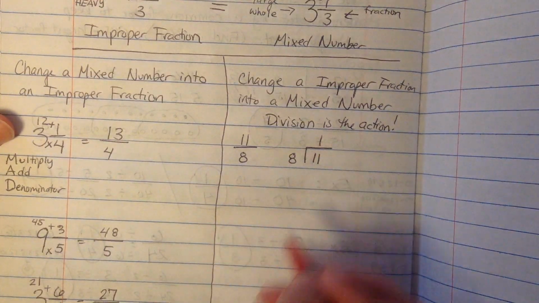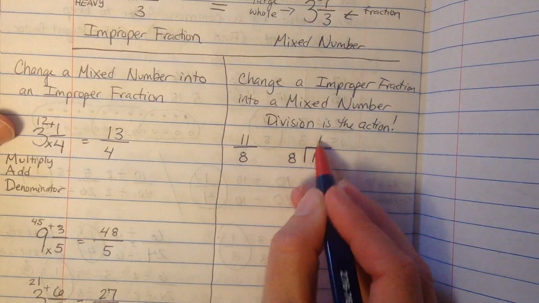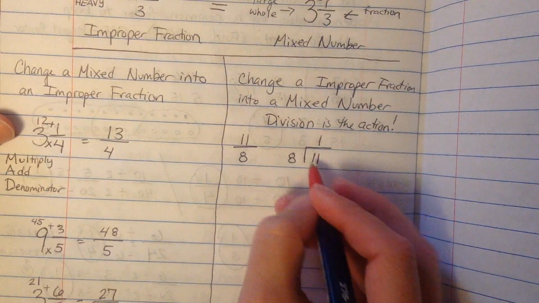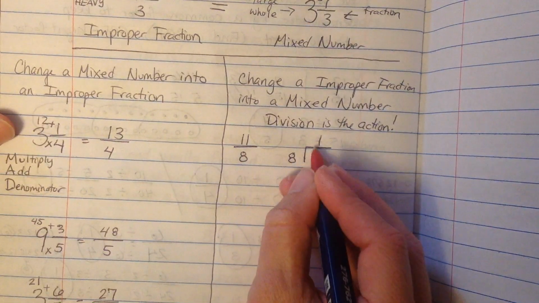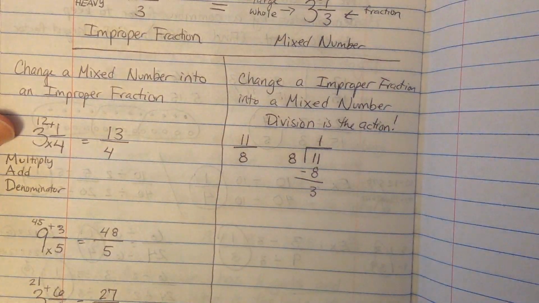And so remember the long division process. 8 goes into 11 once. Then we have to multiply 1 times 8 in order to get a remainder. And remember the next step is to subtract. 11 minus 8 is 3. And believe it or not, you have your mixed number here. It's just hard to see.